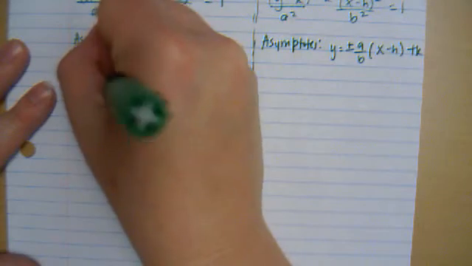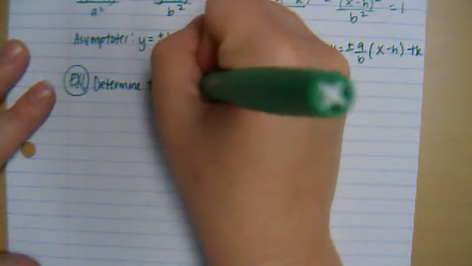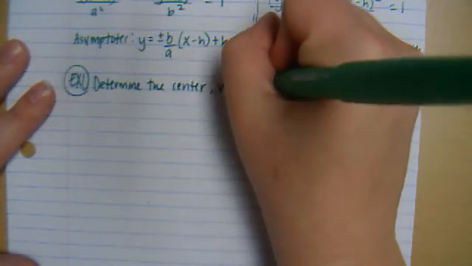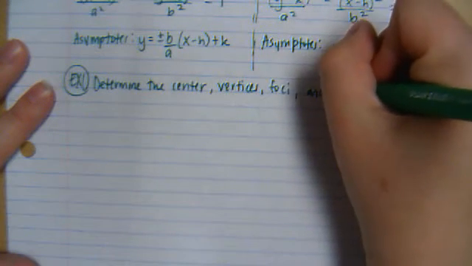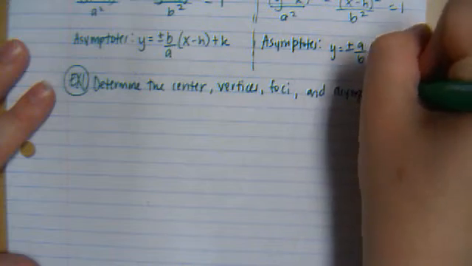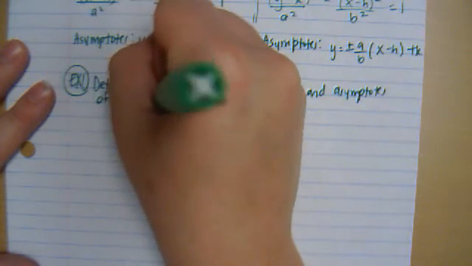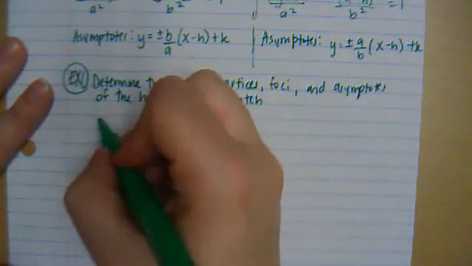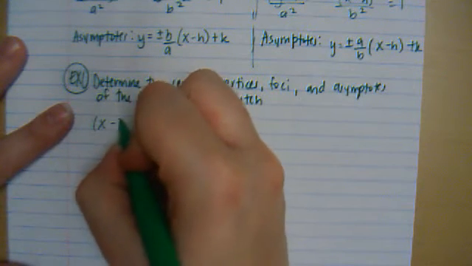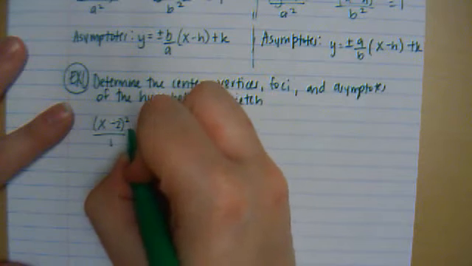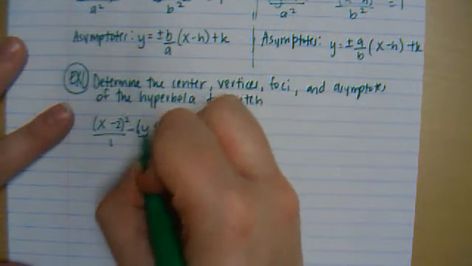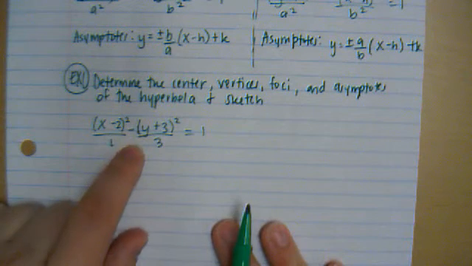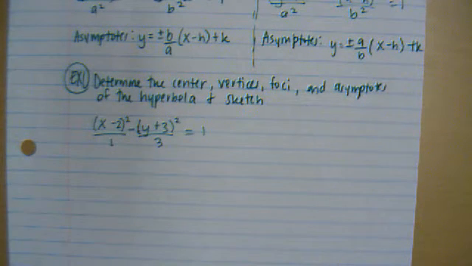I want to determine the center, the vertices, the foci, and the asymptotes of the hyperbola and sketch. Okay, so they give me the equation (x minus 2) squared over 1 minus (y plus 3) squared over 3 equals 1. And this minus right here can tell you the difference between the hyperbolas and ellipses. So if I were to give you a test and there was the two different kinds, the minuses are always the hyperbolas and the addition is always the ellipses.